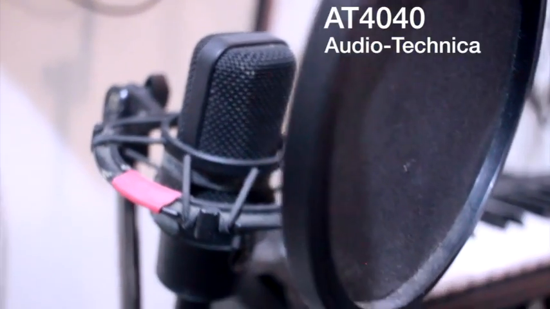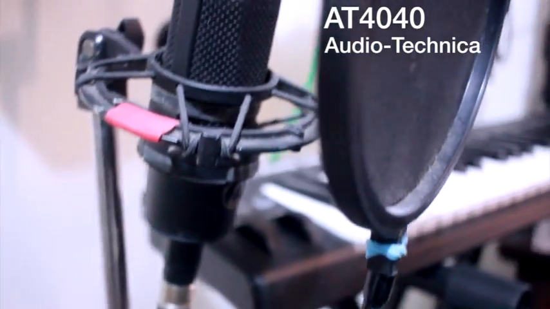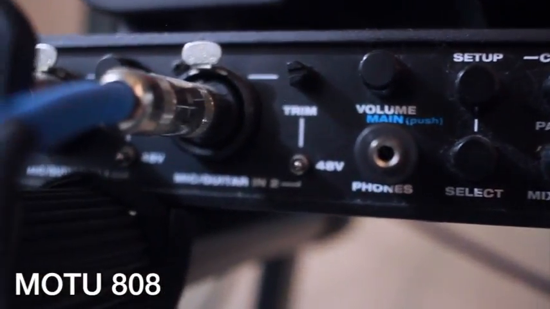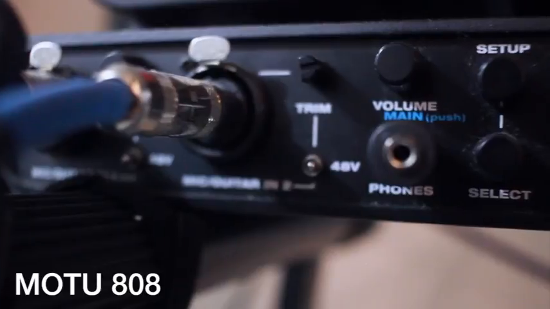But I've also done it on my laptop, which is also really handy about having one of these microphones, because this will plug right into your computer, so that's just very quick and convenient. And the other microphone I use is an Audio-Technica AT4040, and I'll plug that into a Motu 808 audio interface. And I'm also going to link everything down below in the description bar, so check that out.